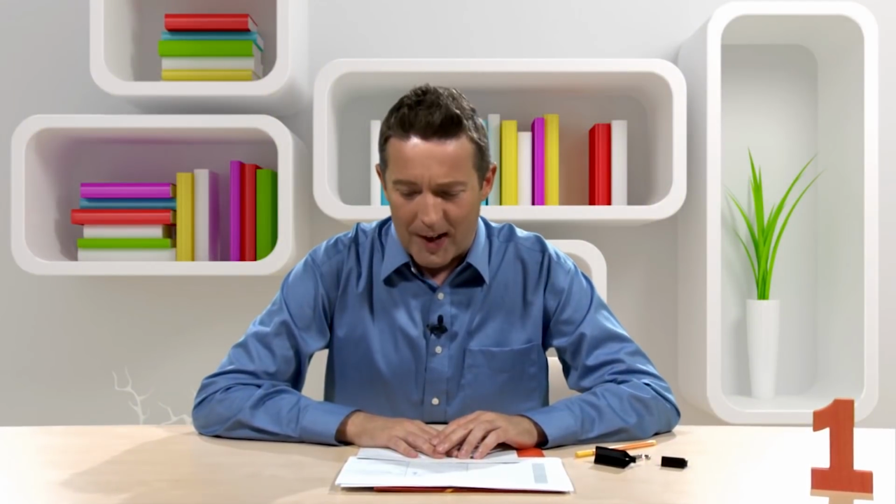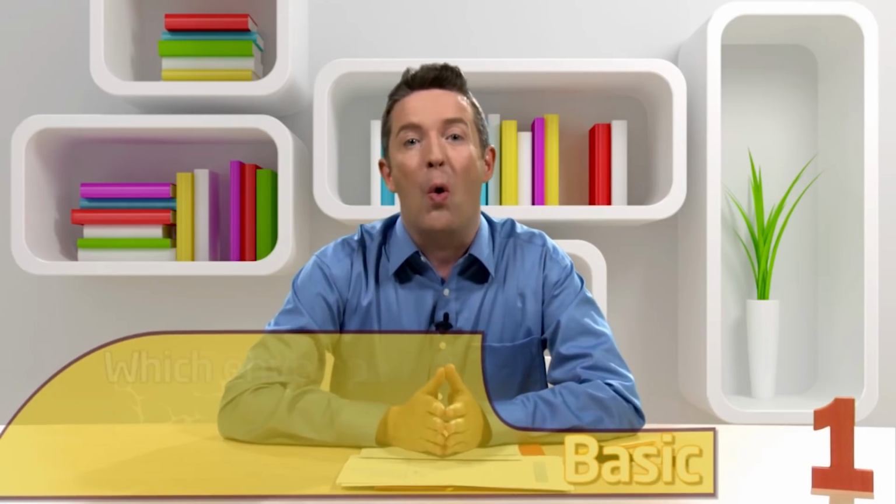Ok, vamos a terminar esta clase con the big one or the small one. So, which envelope is in the folder, the big one or the small one? ¿Cuál de los sobres está dentro de la carpeta, el grande o el pequeño?